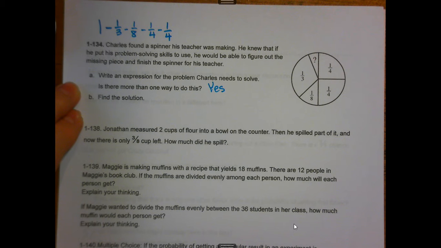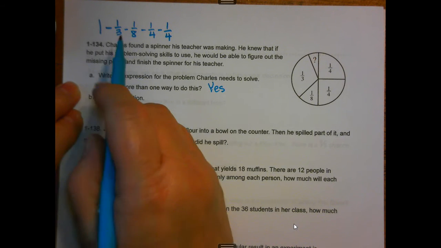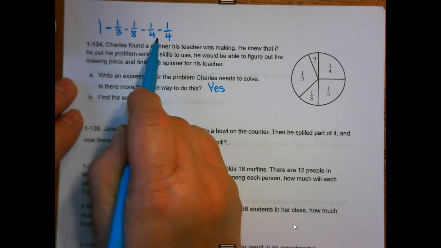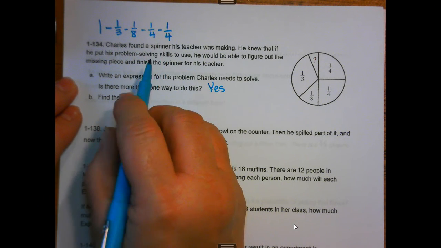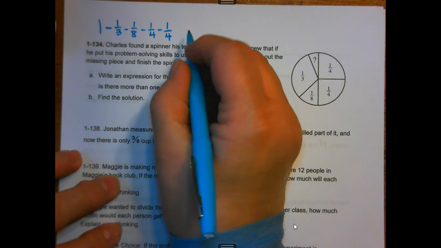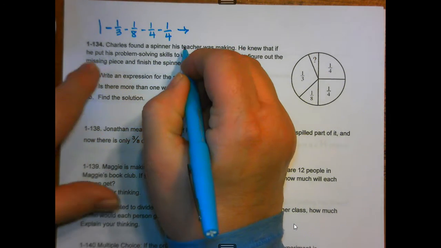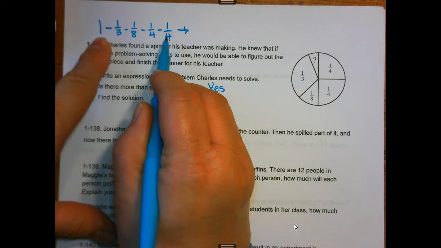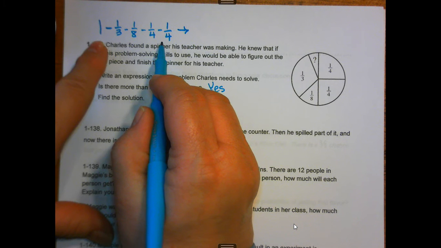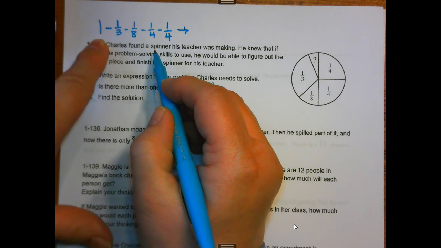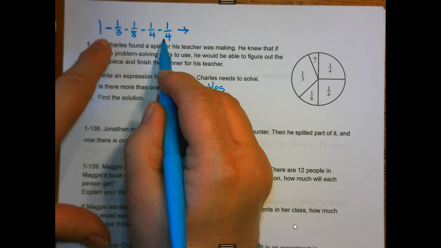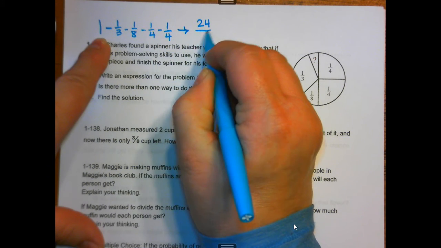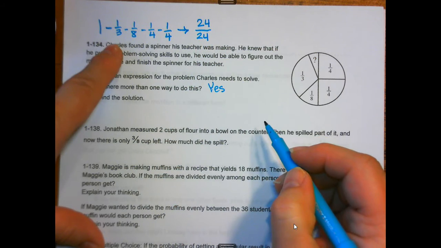I really need to take a moment and think about what I could have for my fraction common denominator, because when I'm doing subtraction of fractions, that makes it a lot easier for me. To begin with, I am going to think about a number that they all have in common, which is going to be 24. In order to subtract the fractions from this whole, I'm going to change the whole into a fraction that has 24 for the numerator and denominator.